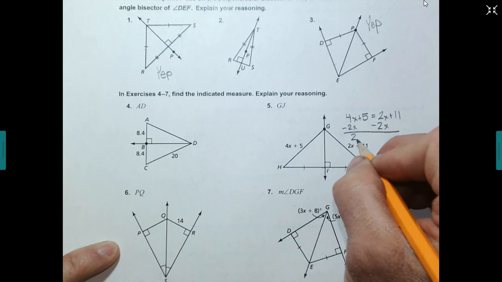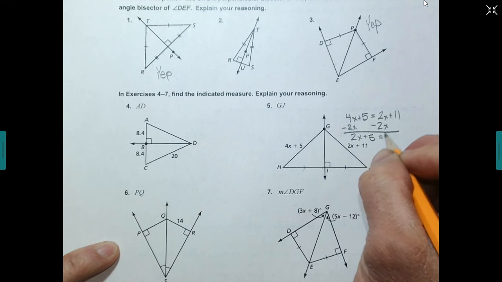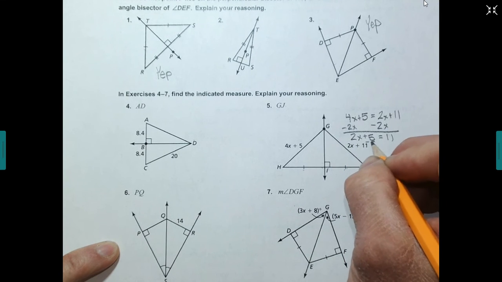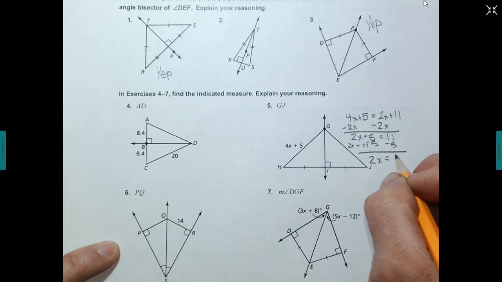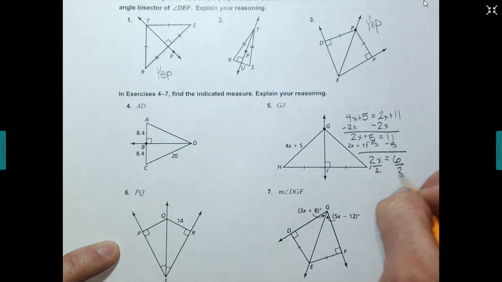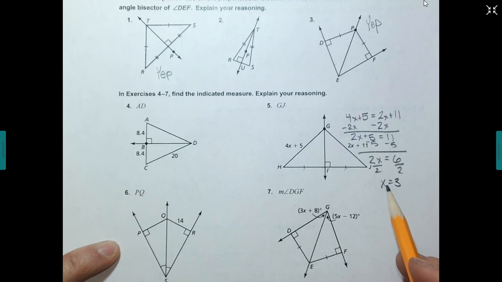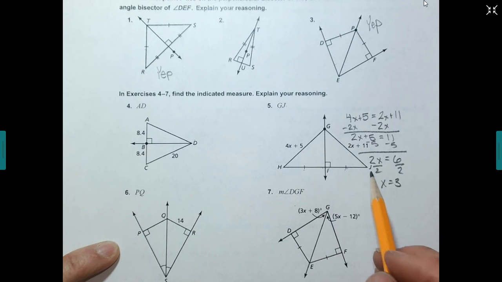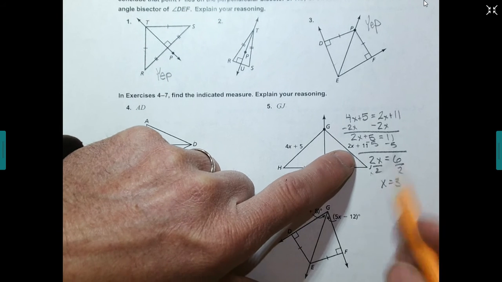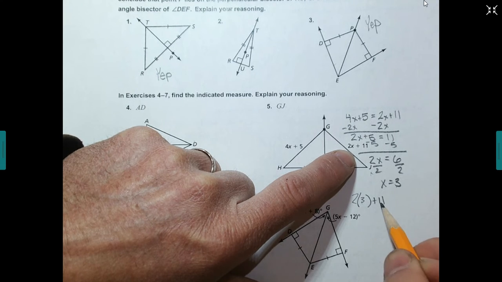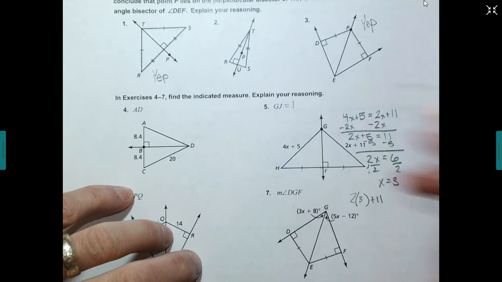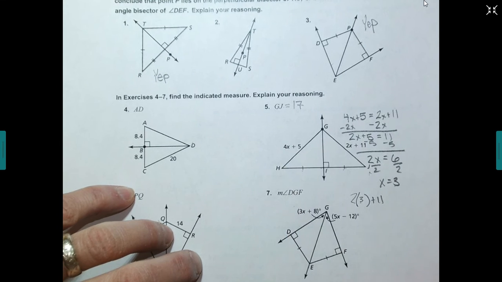4x minus 2x is 2x minus 5. So I get 2x equals 6. Divide both sides by 2, and I get x equals 3. Please remember that's not my answer. I'm looking for GJ. So I have to plug the 3 into here. 2 times 3 plus 11. So 6 plus 11. So GJ equals 17.